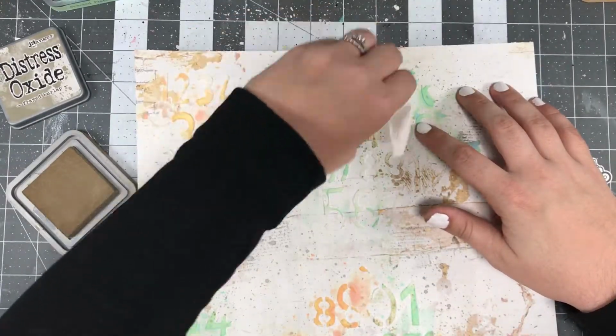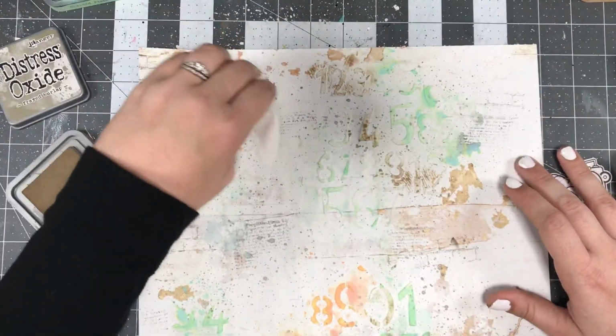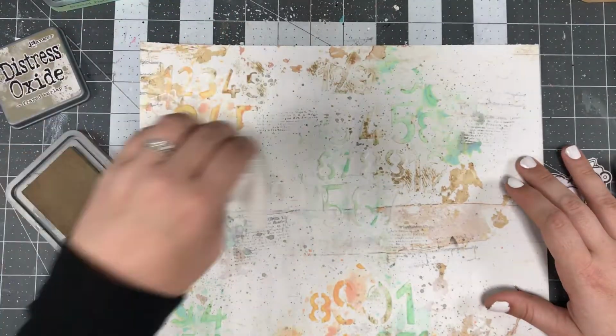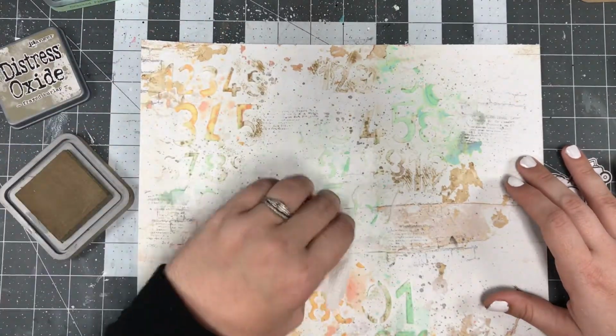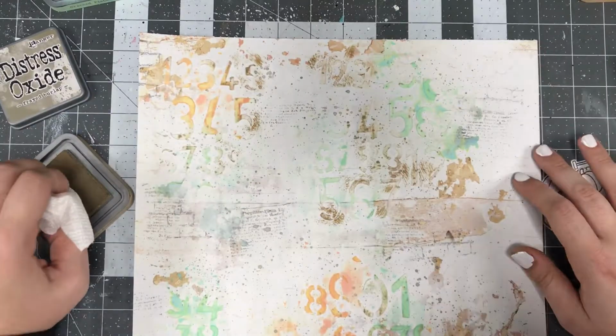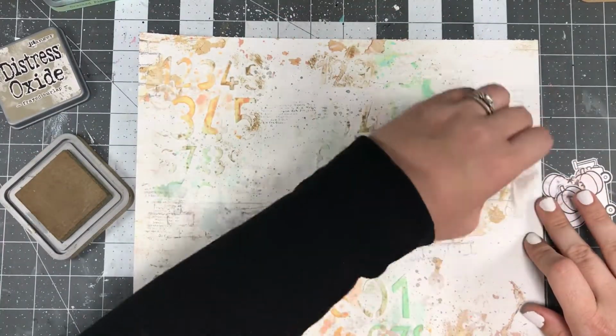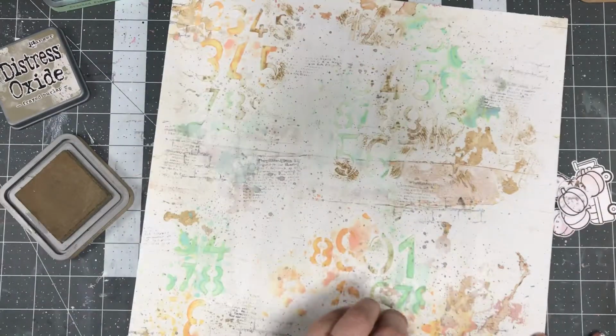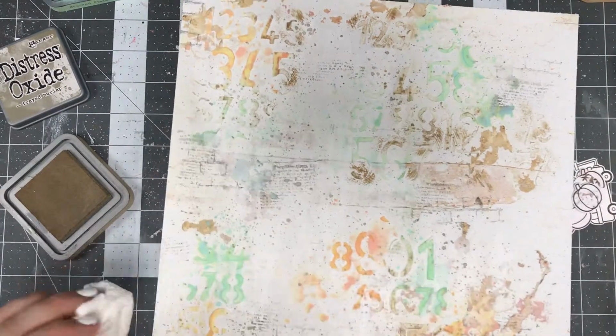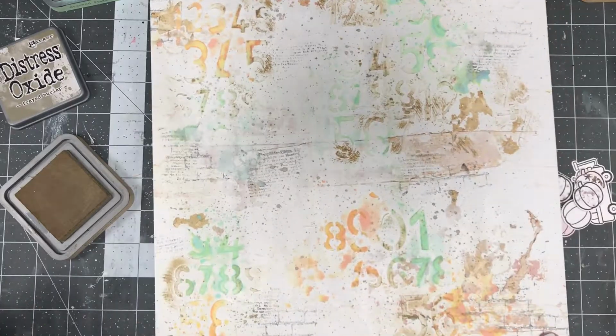Now I'm using a paper towel to apply some darker ink, same Frayed Burlap, but I wanted to add a little bit of brown to the numbered areas that weren't colored with either the orange or the green. And I thought this kind of rounded out the background nicely and sort of tied in those neutrals and browns a little bit more.